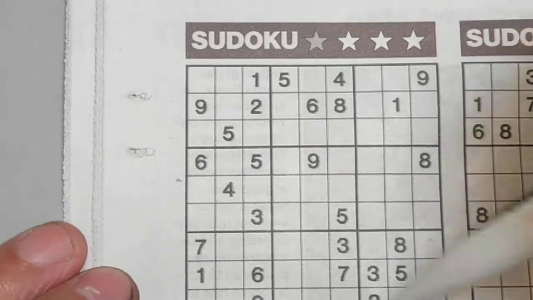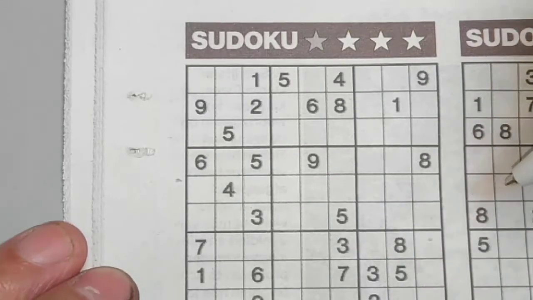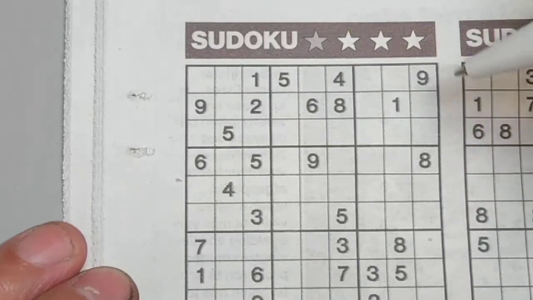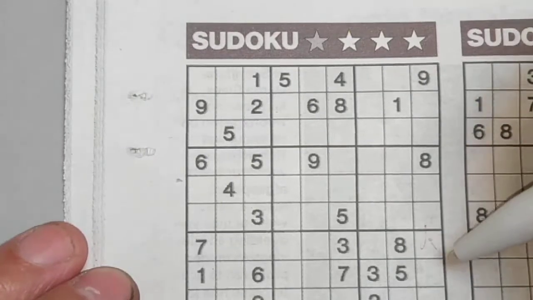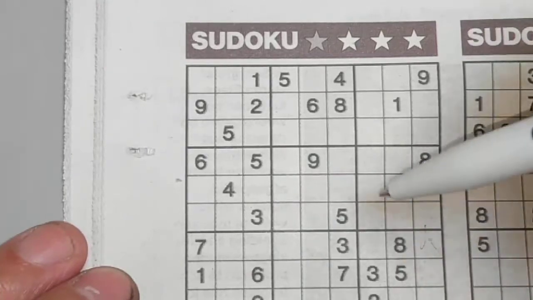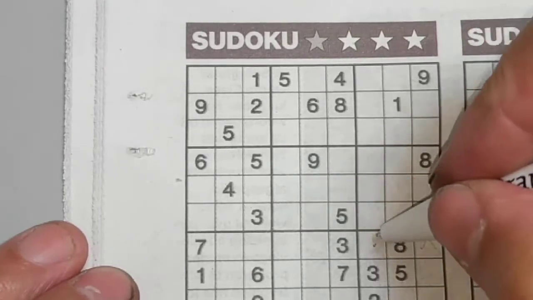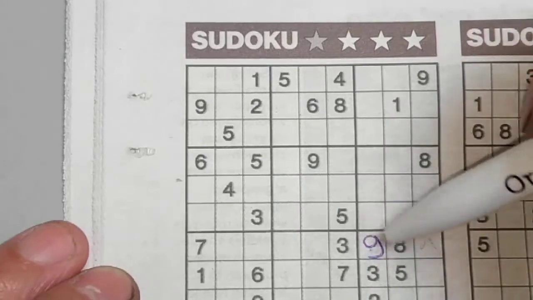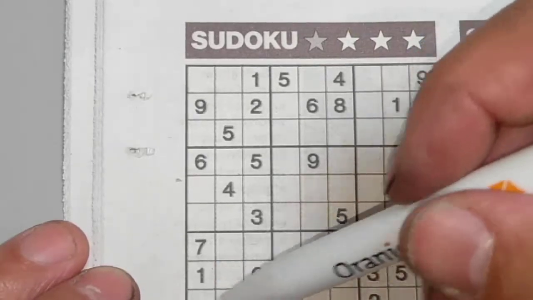In this big square, 1, 2, 3, 4, 5 missing numbers. One of the missing numbers is a 9. I see here a 9, so no 9 in these 3 boxes. There 9, no 9 in those 2 boxes. 1 box left for the 9, it should be here. 9 in this row, 9 in that row.